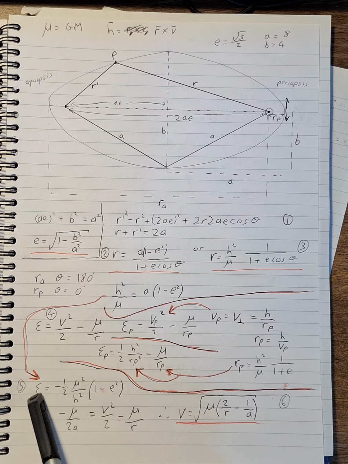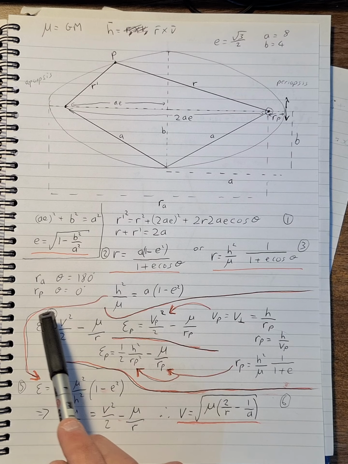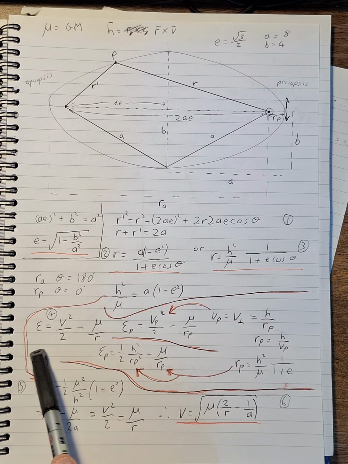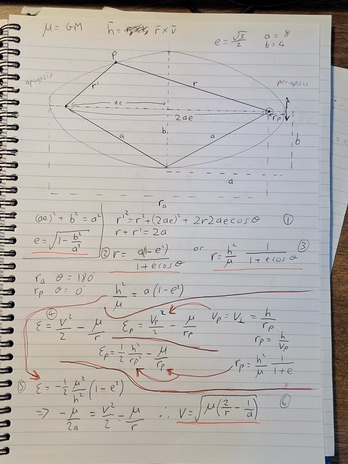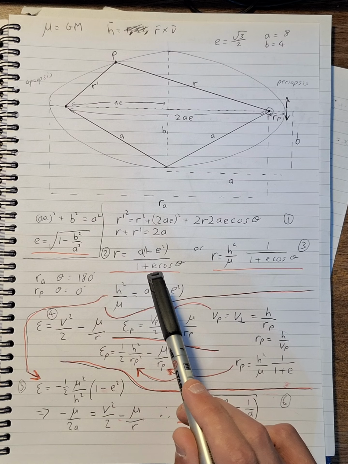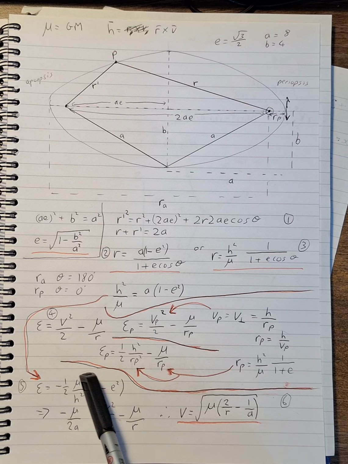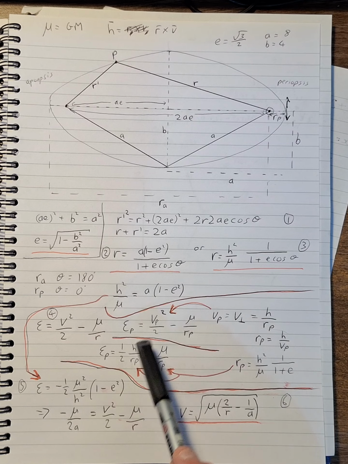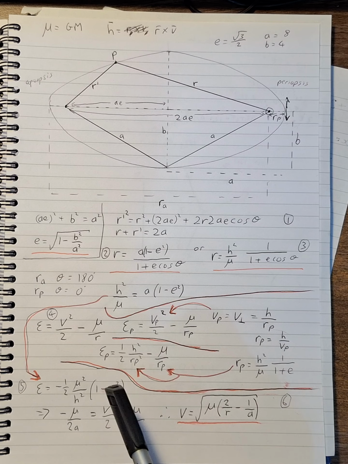You get this equation here for energy. So now we have two equations for energy. We have this one, and we have this one. And if we take this equation here and plug it in here, as you can see, we've got quite a few similar terms, right? So you can plug that in quite easily.